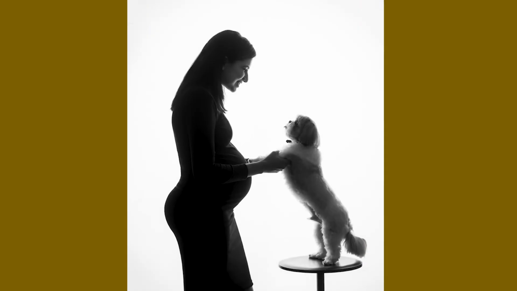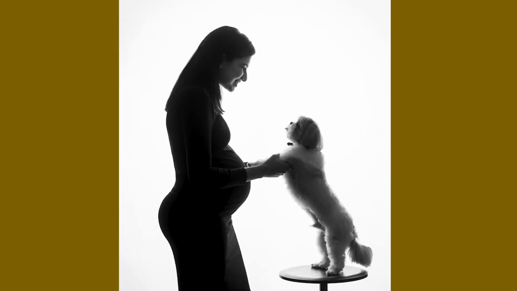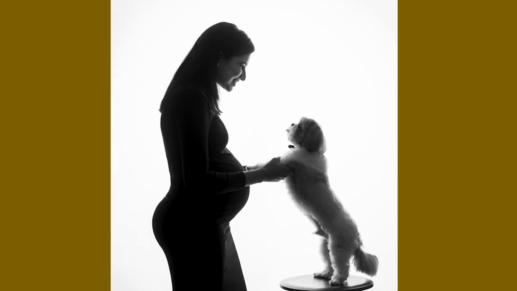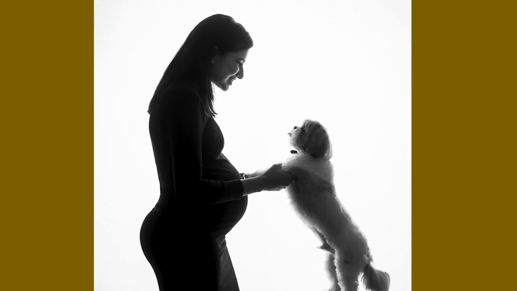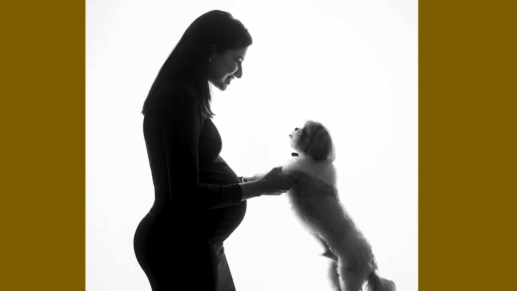In the next image you see here, we're trying to bring out the expressions of both the pet owner and the pet. The idea is to draw the attention of the viewer to the finer details, such as the little tongue sticking out of the puppy's mouth, as well as a smile on the mom's face.